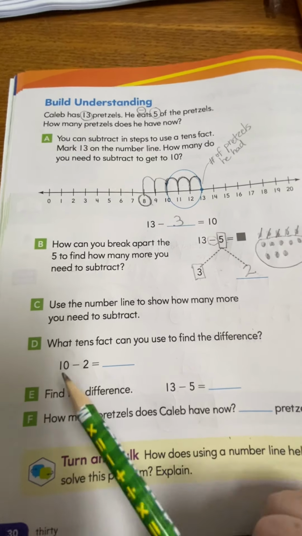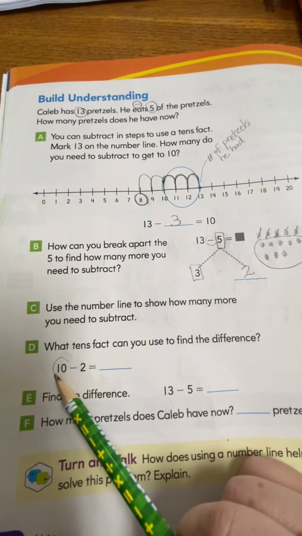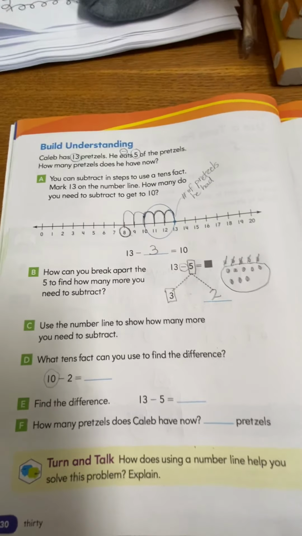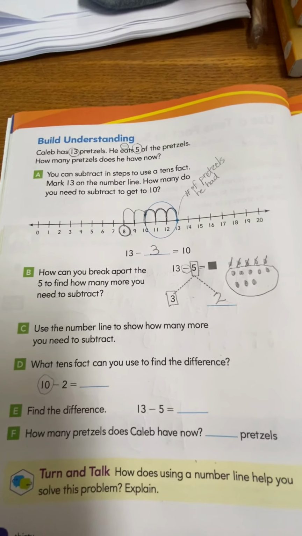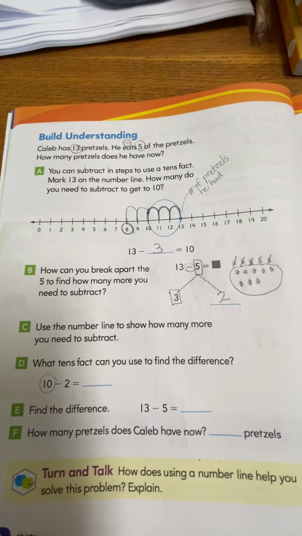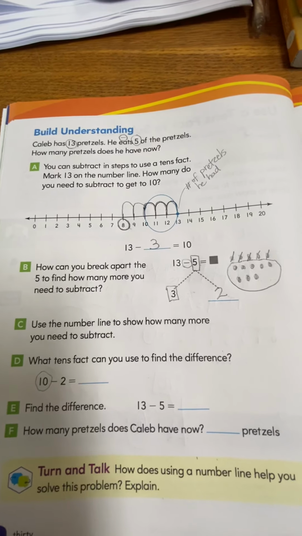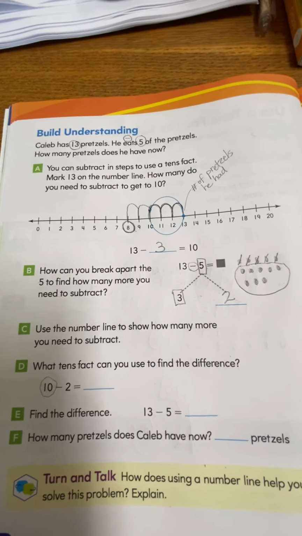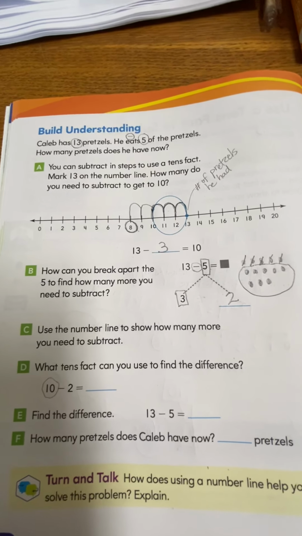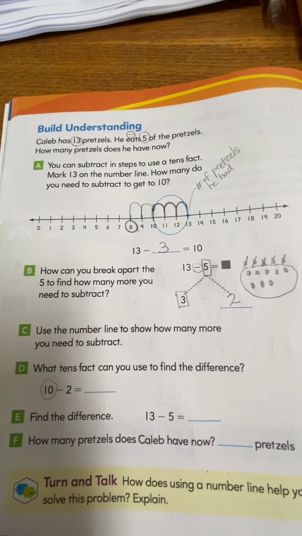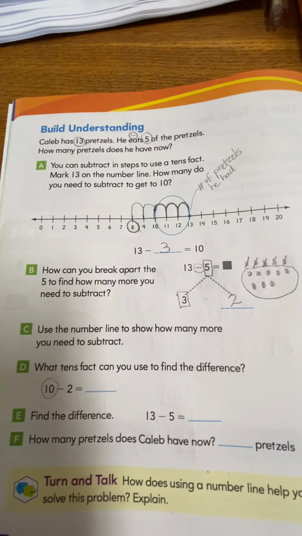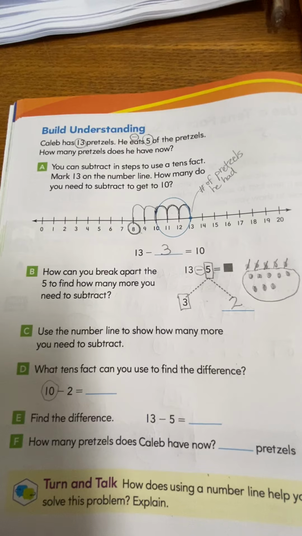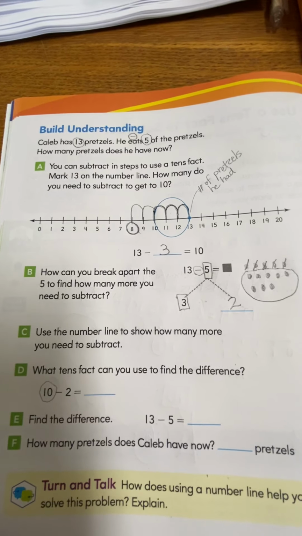Here they want you to understand that 10 is kind of like a helpful, friendly, magical number. For a lot of us, it's easier to add and subtract using tens, or what we now call the base 10 system, or place value, okay? But the number 10 is kind of easy for a lot of us because we can count by tens, right? Like 10, 20, 30, 40, 50, 60, 70, 80, 90, 100.